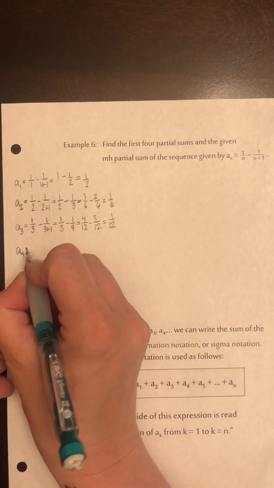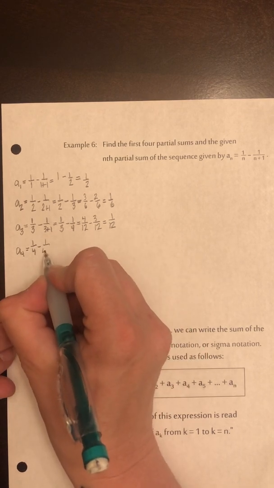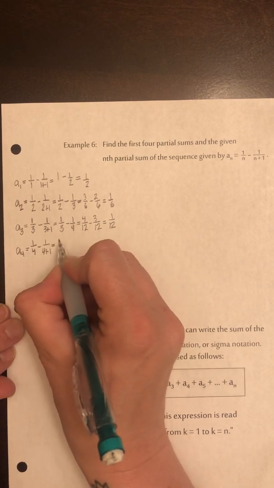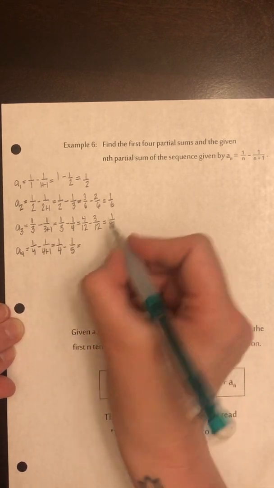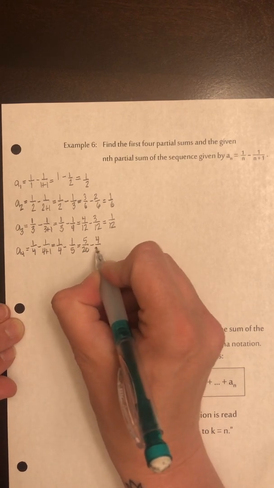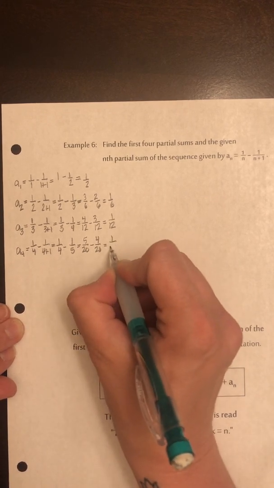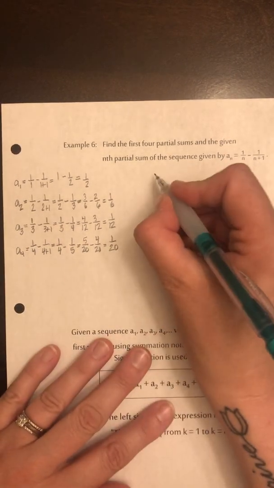One more to go. We're going to have 1/4 minus 1 over 4 plus 1. So that's 1/4 minus 1/5. Need a common denominator, 20. So that's going to be 5 over 20 minus 4 over 20 with an answer of 1 over 20. So far, we know the first 4 terms.